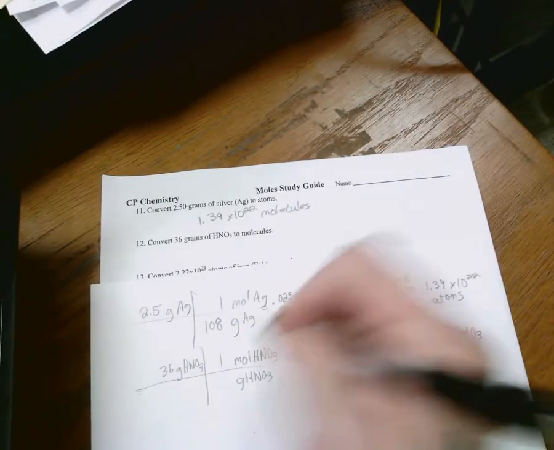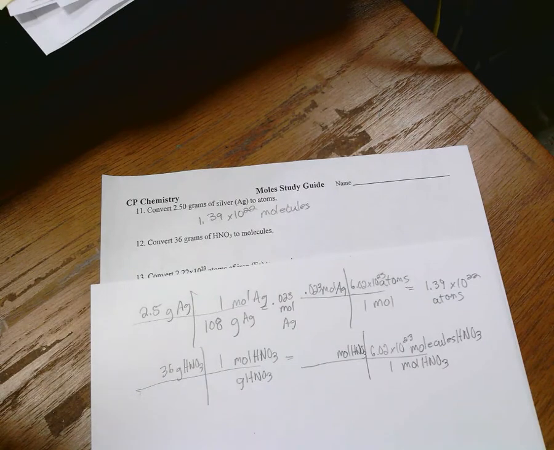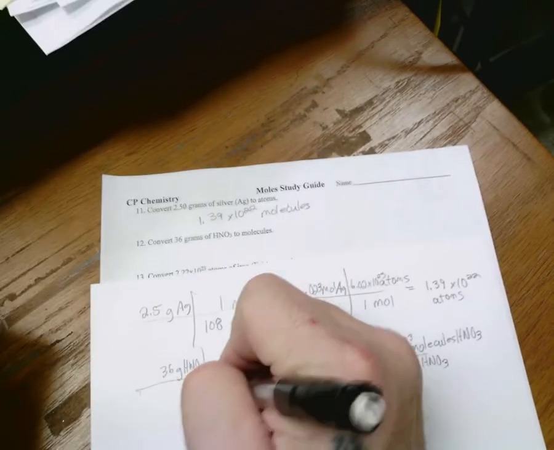Also I know that in 1 mole there are nitrogen 14 plus 3 times 16 plus 1. There are 63 grams.